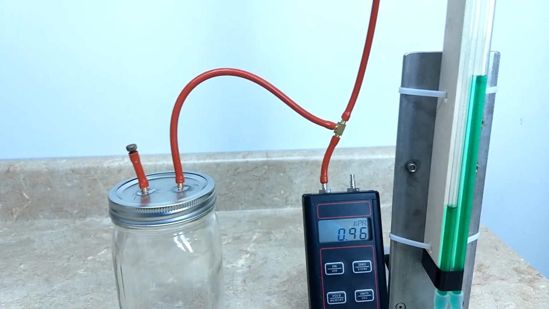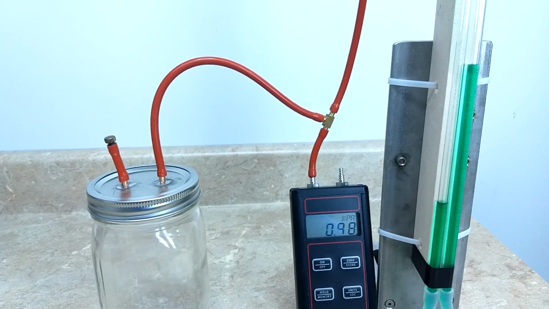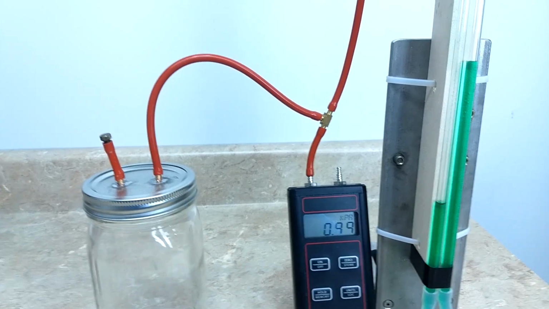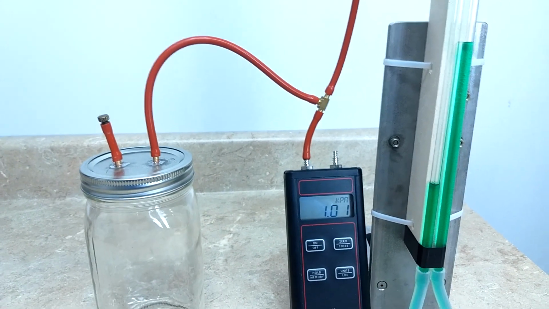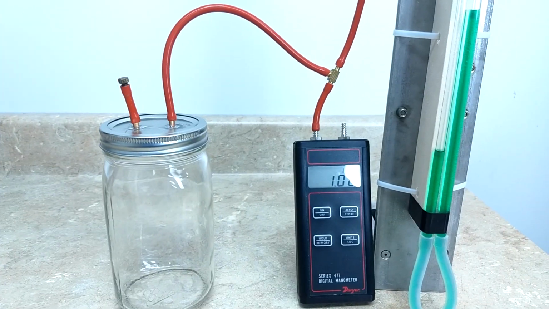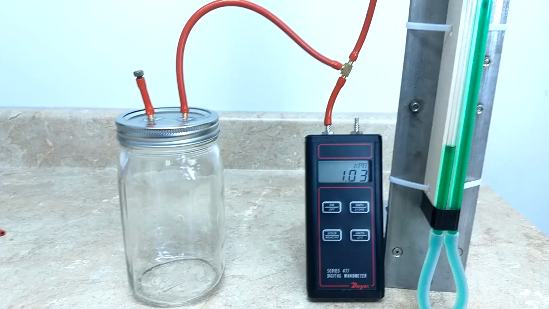But I think you can see we're getting more of an effect by putting dry air in the jar so that our water is supplying more of a percentage of the vapor pressure in the jar.